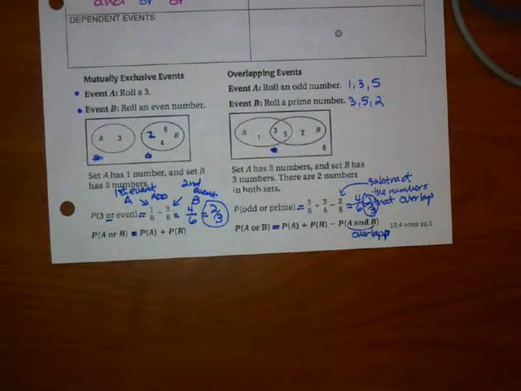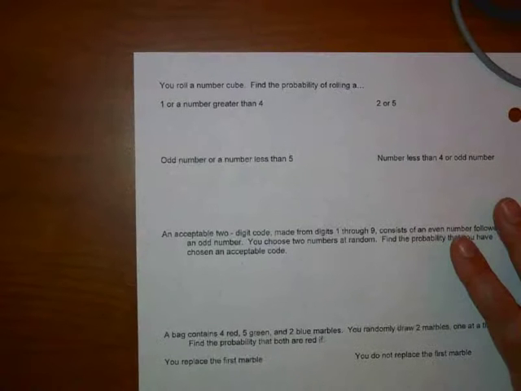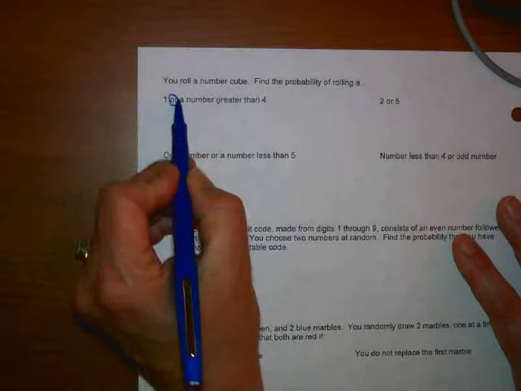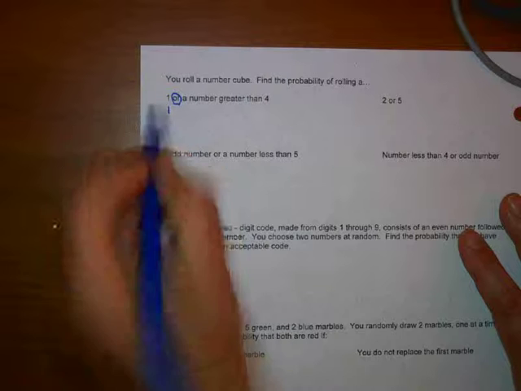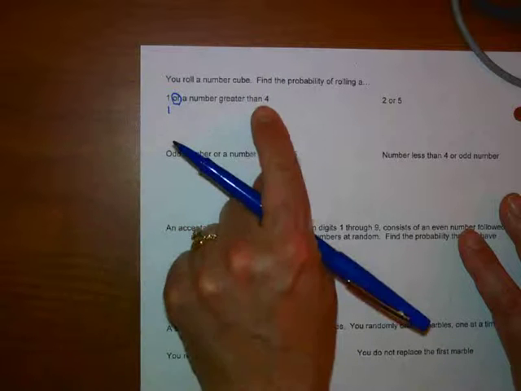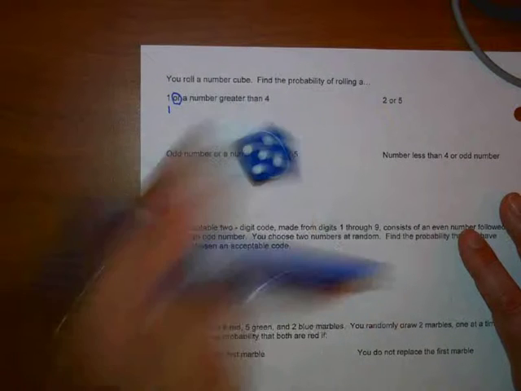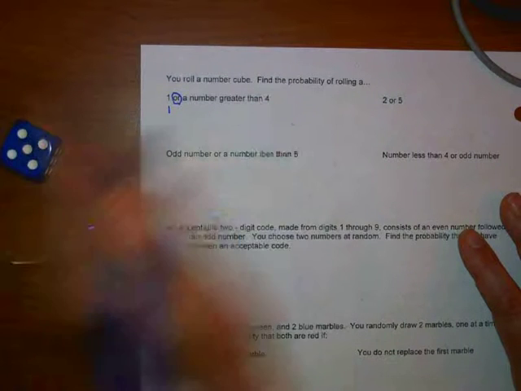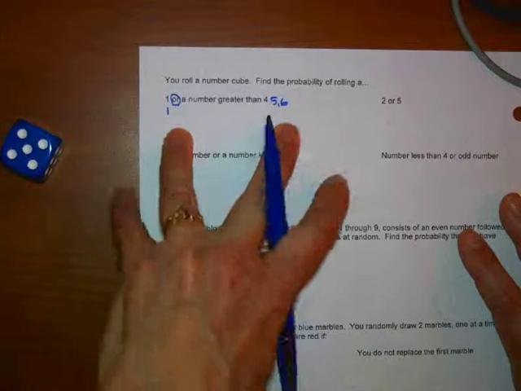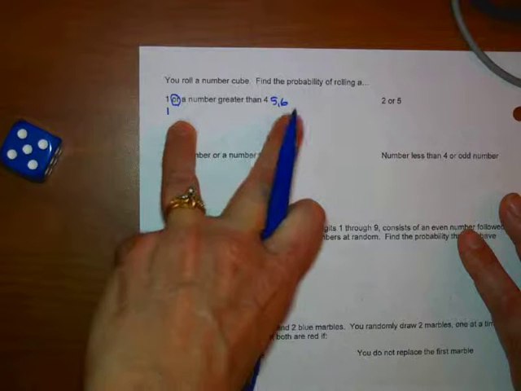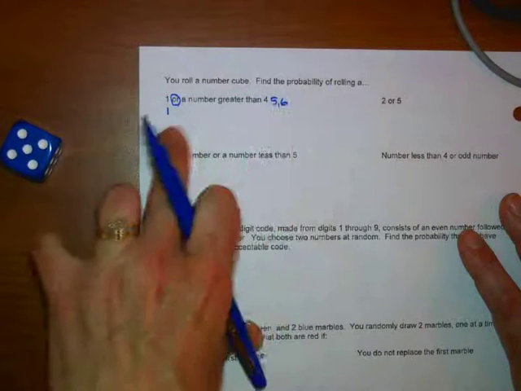Let's practice this a little bit. Turn over. All right. You roll a number cube. Find the probability of rolling a 1 or, it kind of tells you that you're going to be adding these two together, or a number greater than 4. All right, so I have a 1. What numbers are greater than 4 on this dice? 5 and 6. So these are the two sets of numbers. Do I have any overlap? No. There isn't a 1 here, and there isn't a 5 or a 6 here.